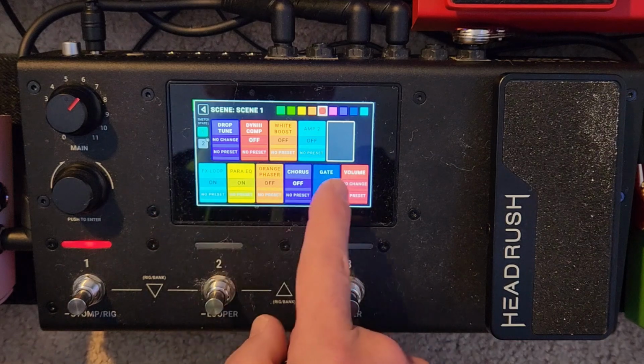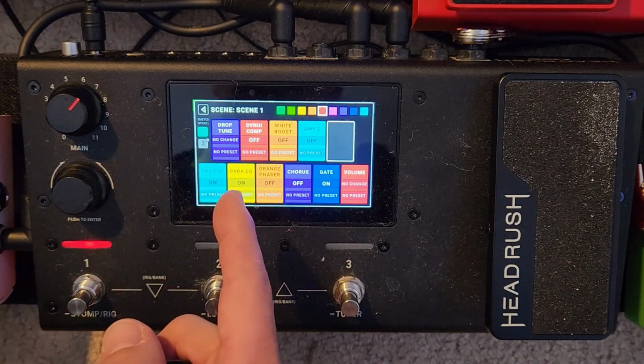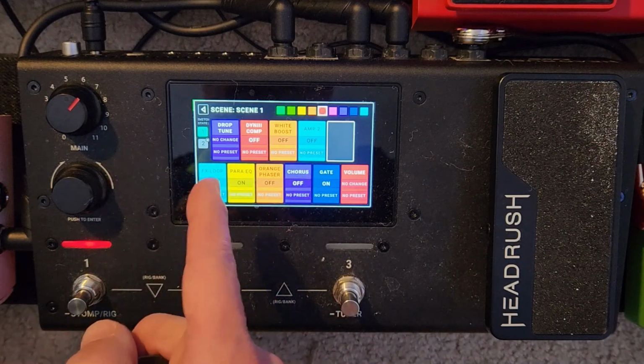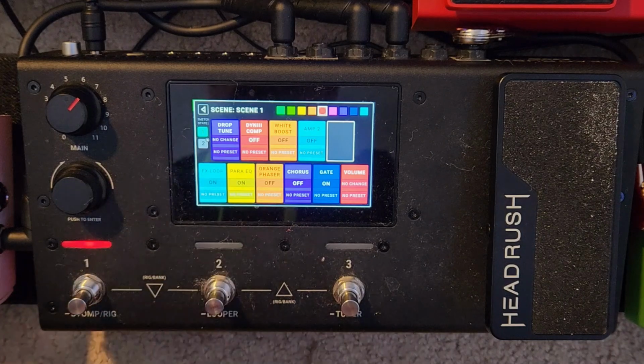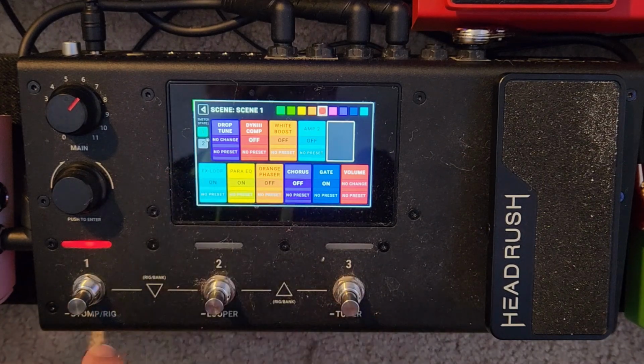I've got several pedals here. My first pedal in my signal chain is drop tune. Obviously I'm not going to change tuning in my guitar in the middle of the song, all that stuff. We're leaving that the same in case I want to drop it down a half step or a step, whatever, because I'm lazy and I don't feel like doing it. So we're leaving that as no change.